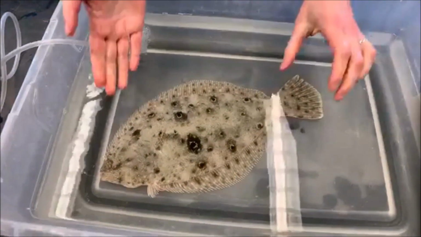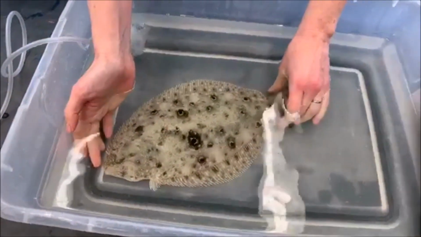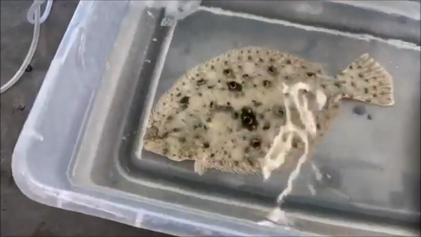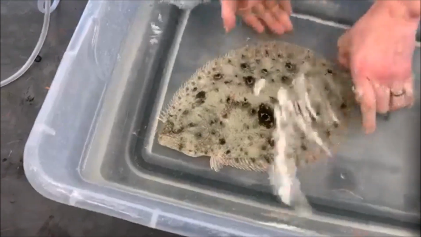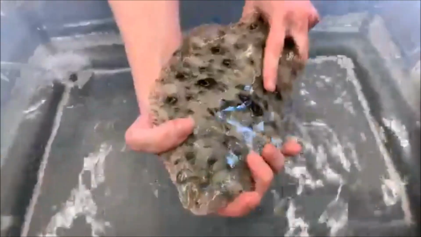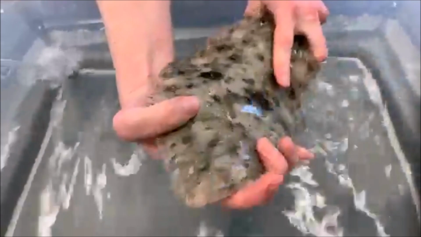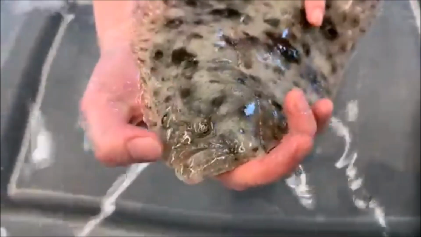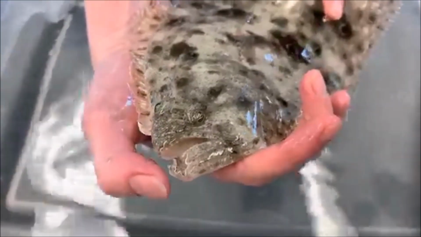All right, the final thing we're going to look at is the mouth. We got a good look at the mouth just a little while ago, and we saw that this fluke had teeth. We'll see if it gives you another view. Everyone see that? This is a very wiggly fish, so it's not holding still. There, oh, look at that. So there are some teeth in there.